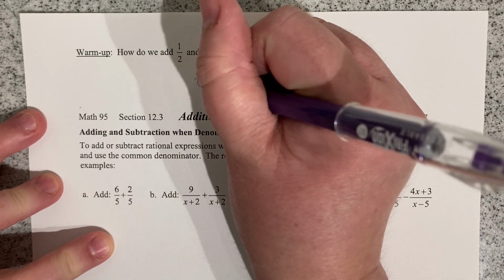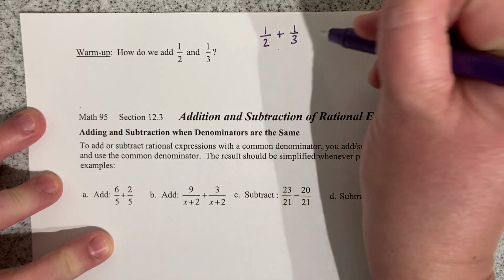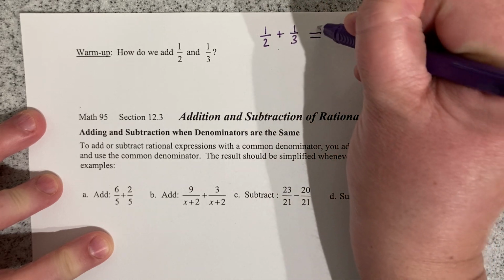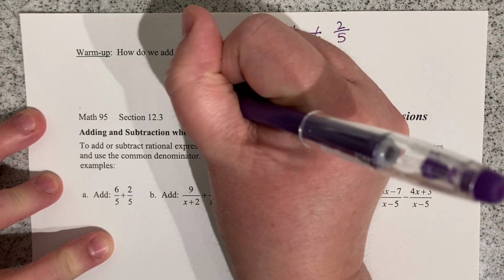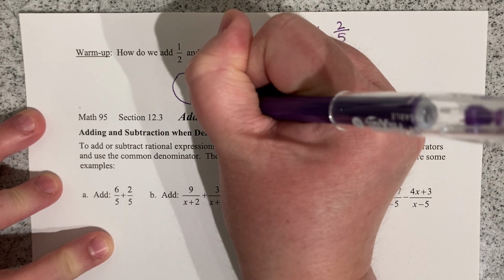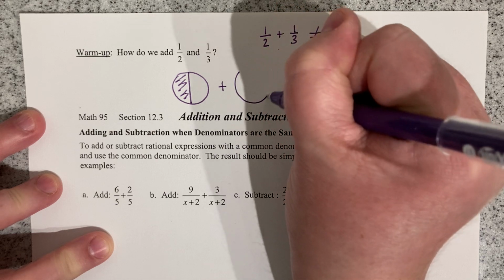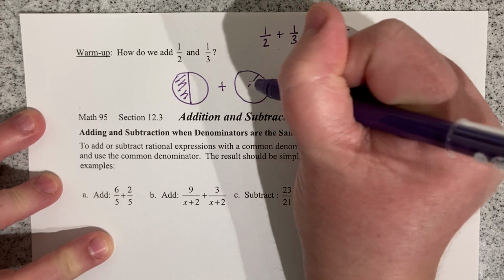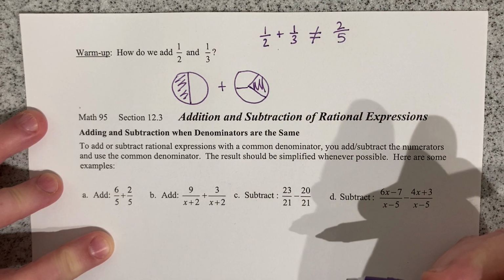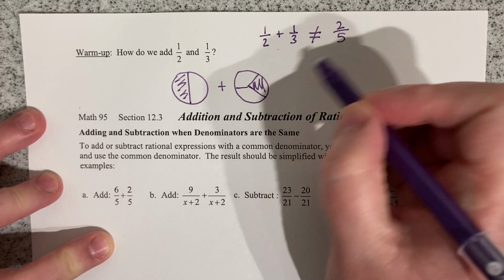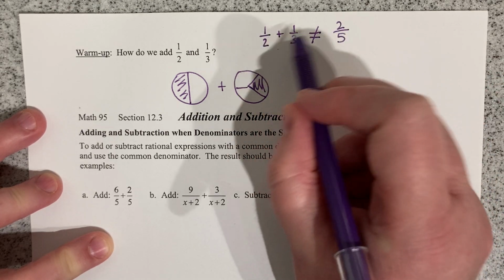Hopefully we know that this is the wrong way, but let me put it out there. We cannot just add the tops and add the bottoms. That does not work. Visually, what this means is that it's half a circle plus 1/3 of a circle, which would be like this. But we need a common denominator, right? That's not the same as just 2/5, which is actually less than a half, weirdly, right? So it definitely doesn't work.